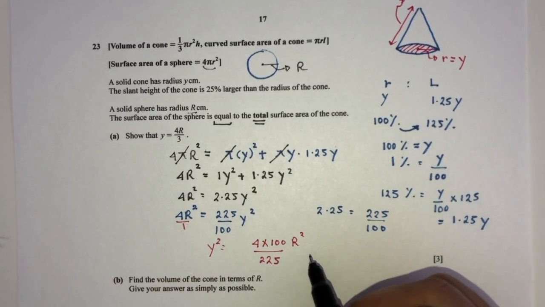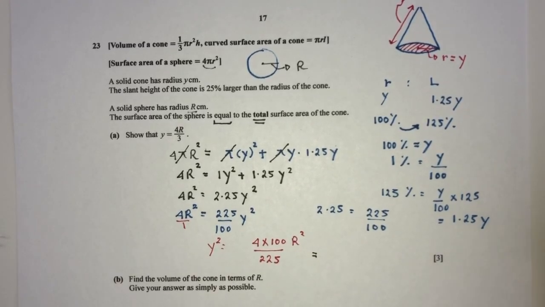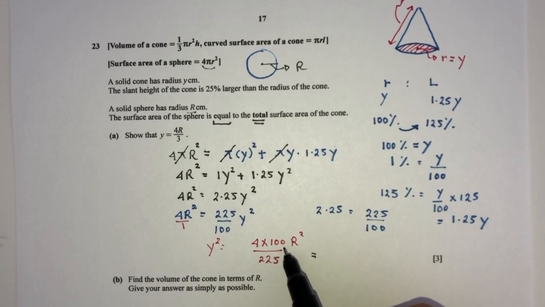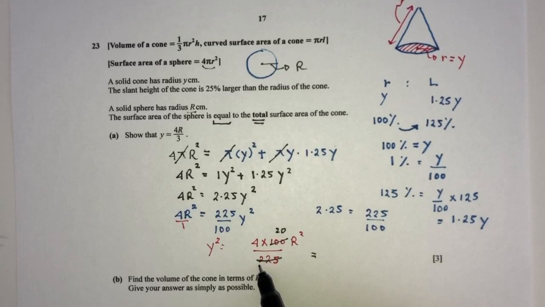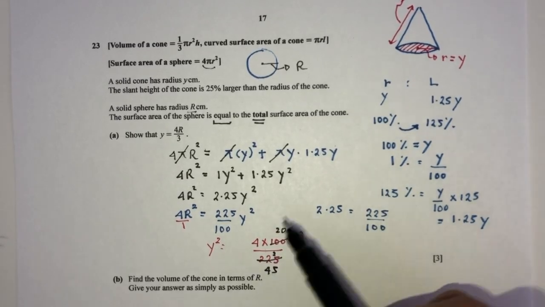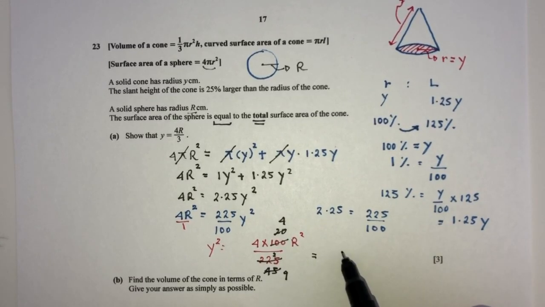So finally, we understand that. Let me simplify this because it might go for too long and it might be complicated for everyone. So let's make it simple. So divide by 25 or 5. Why not 5? Let's begin with 5. You will have 20 divided by 5, you will have 4 here, and here you have 2. That'll be 45. Divide by 5 again. You will have 4 here. You will have 9. You agree? So you will have y squared is equal to 4 times 4, which is 16, r squared over 9.